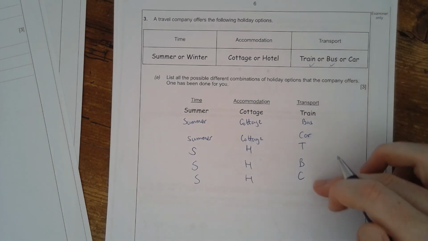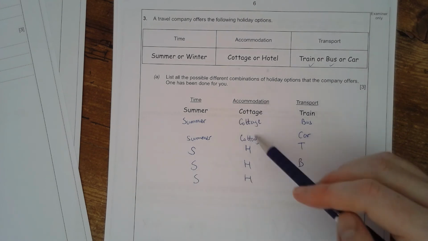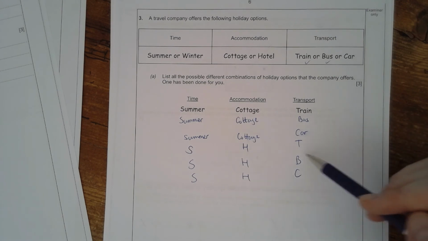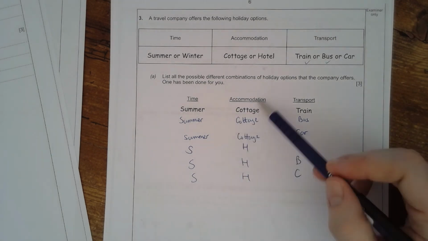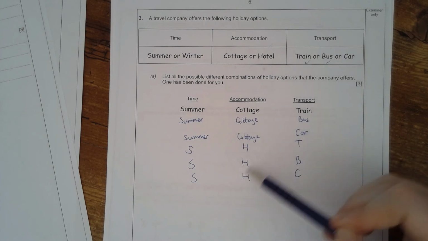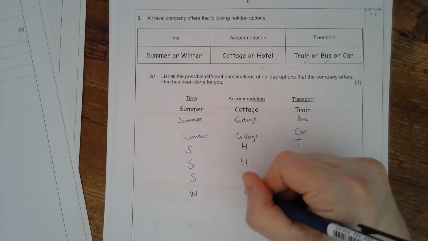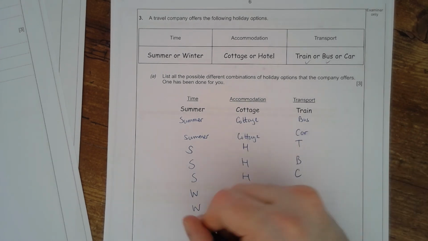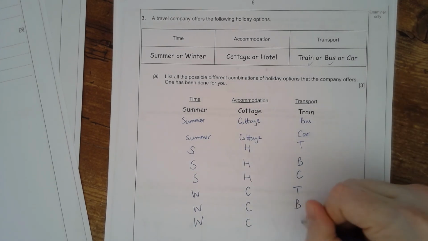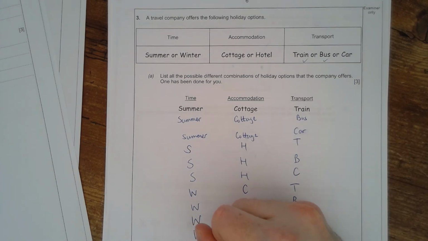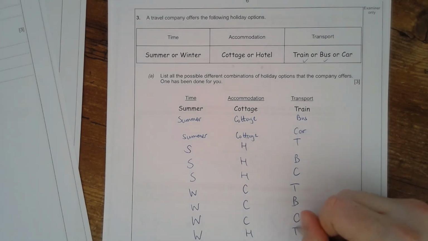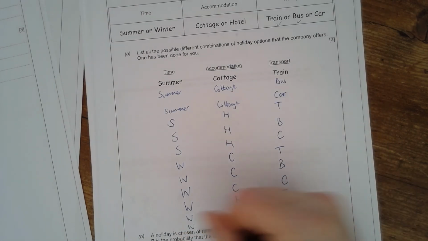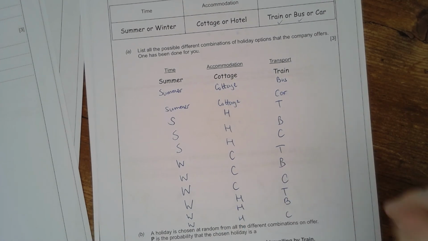Okay? So we've got 5 options there just by sticking with the summer and just changing in between the cottage and the hotel and just changing my different sort of modes of transport here. I want to repeat exactly all of the same as these things, rather than going in the summer, as I could have done all of those again, but in the winter. So winter, cottage, train. Winter, cottage, bus. Winter, cottage, car. Similarly, I could have gone the winter, hotel, train. Winter, hotel, bus. Or winter, hotel, car. Okay?